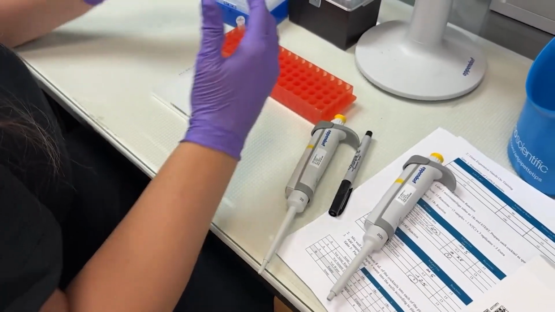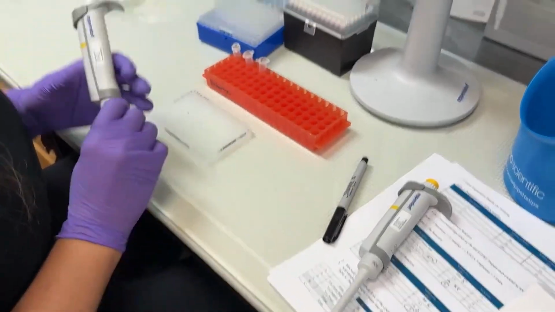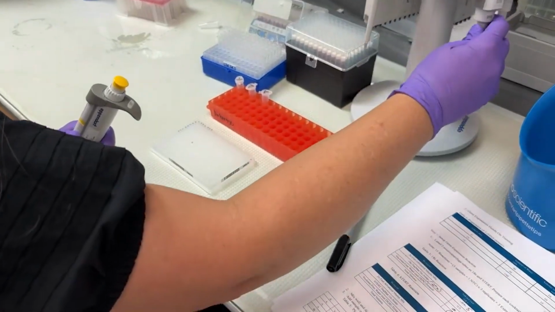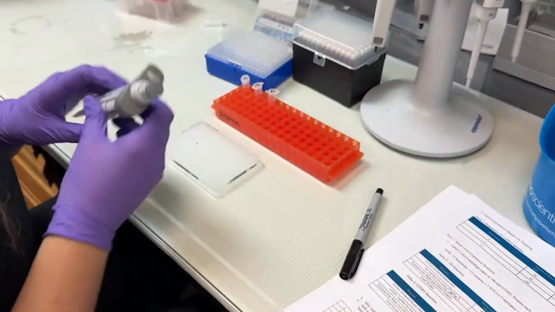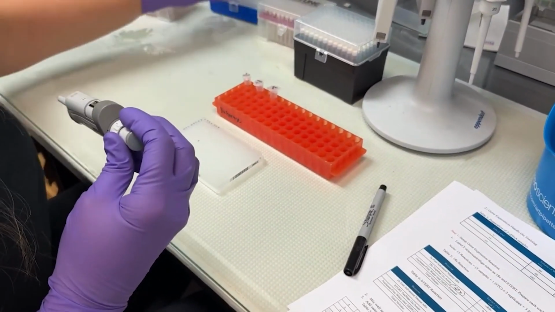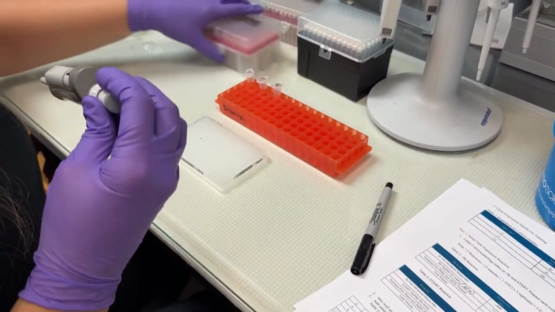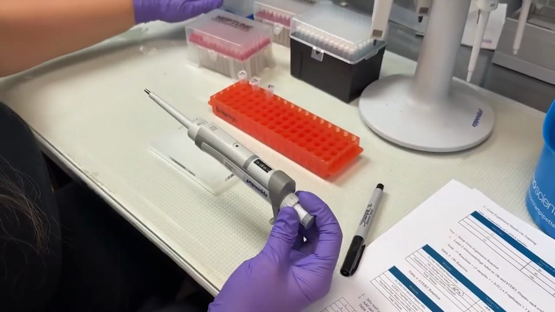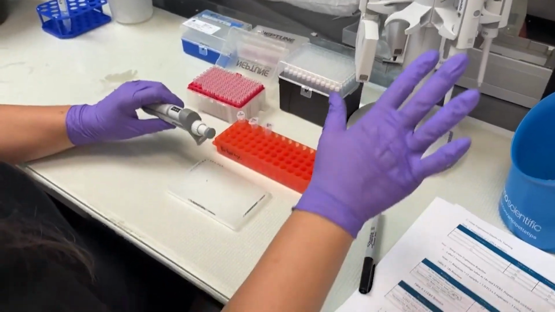Now what's left? Putting sample into that reaction mixture. The way this was set up is I had 8 microliters of my master mix, and now I'm going to add 2 microliters of my sample to each one of the reactions. It's nice to have your workspace organized and easy to use.